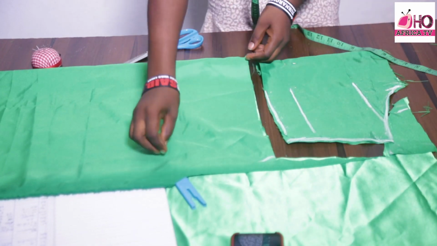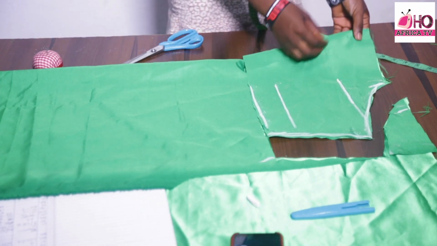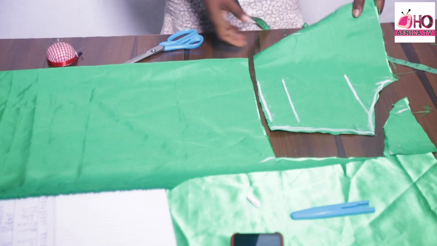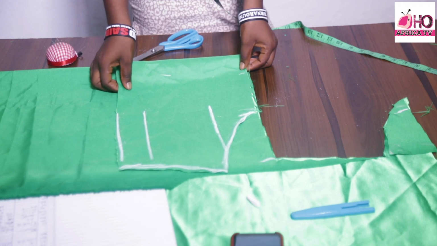Alright, so before I proceed, I'll just use this to cut out the back. Since I'll be needing my zipper allowance, I'll just unfold the 2 inches and cut it out exactly.